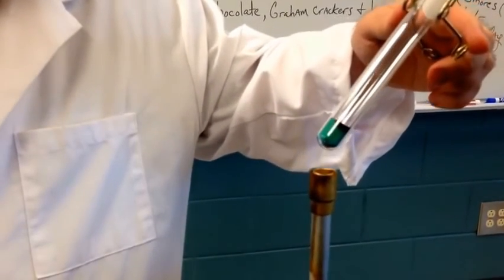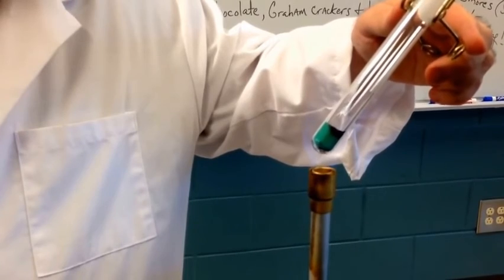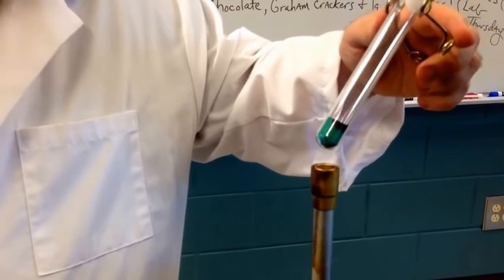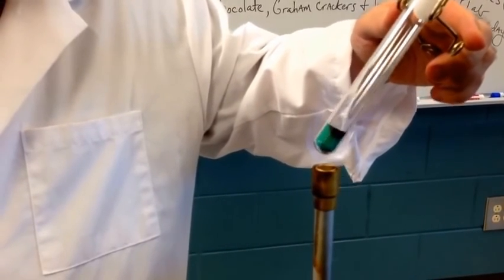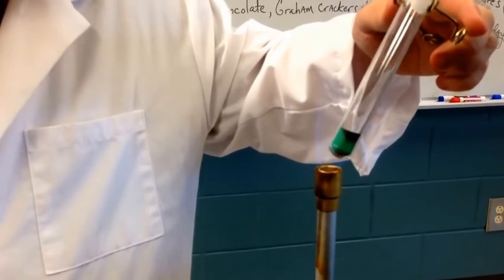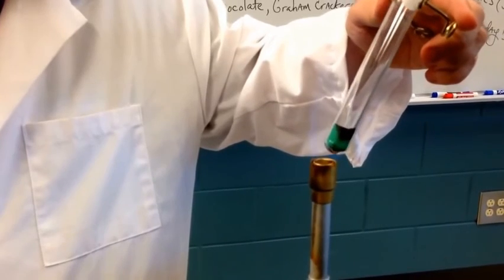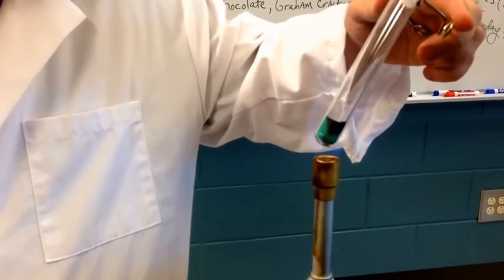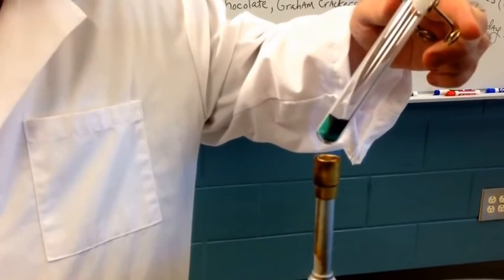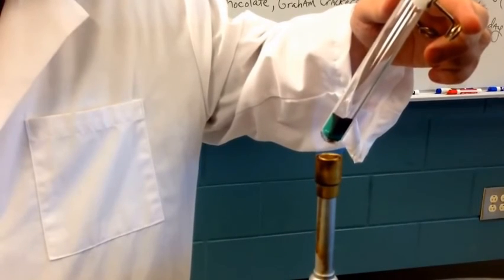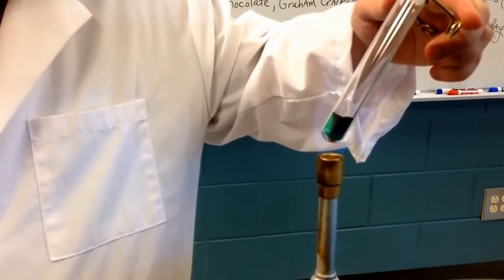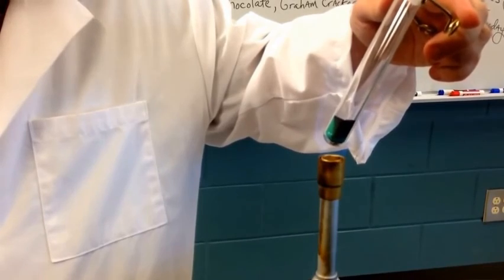So as the copper 2 carbonate is decomposing, carbon dioxide gas will be given off, and then we're going to test for the carbon dioxide gas by taking the lit wooden splint, holding it into the mouth of the test tube, and if the wooden splint goes out, we'll know that there is indeed carbon dioxide being released. That's also a way to test for the presence of carbon dioxide.